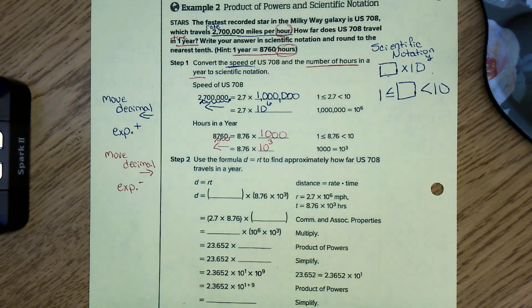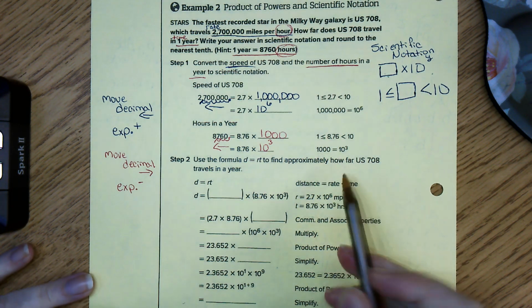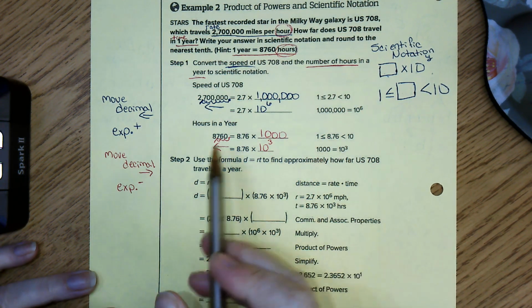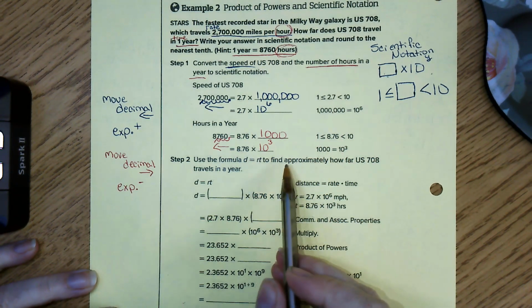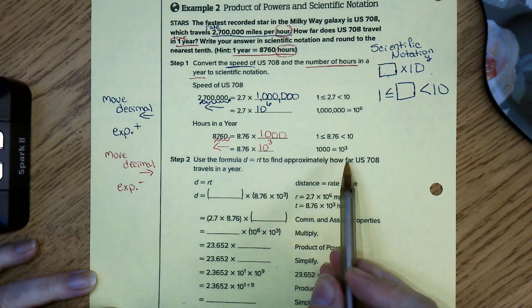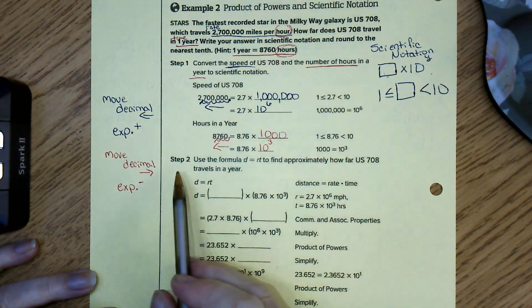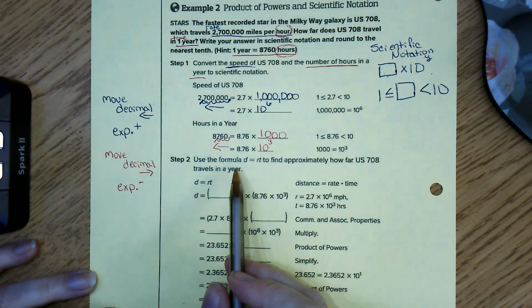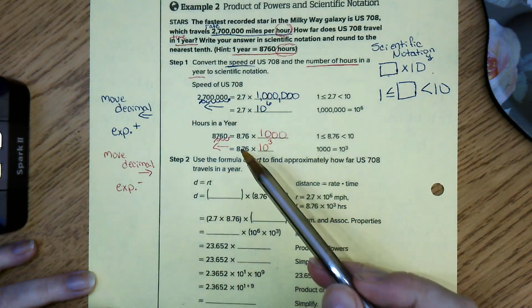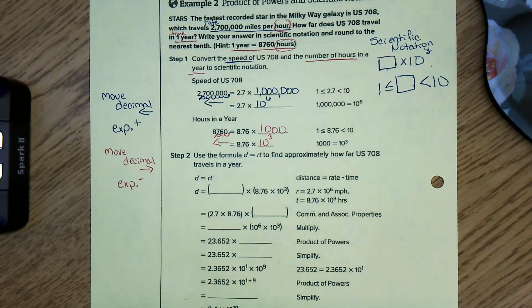Now, we've done all of this so that we can do a formula that you do a lot in science as you go through your science classes. That's your distance formula. That's rate times time. Distance equals rate times time. That's what this formula means. And we are going to find approximately how far US 780 travels in 1 year. That is why you need to have your rate and your time referencing the exact same time frame, which is hours.